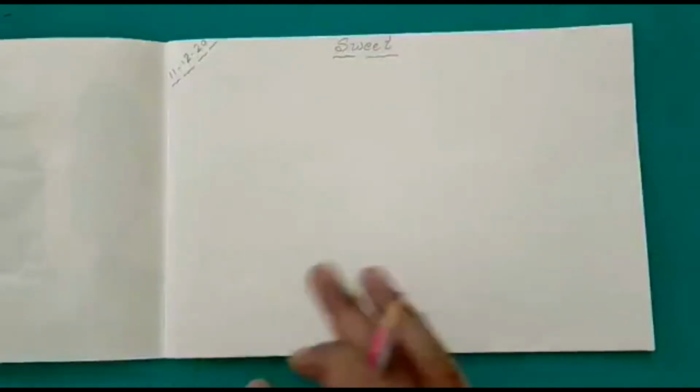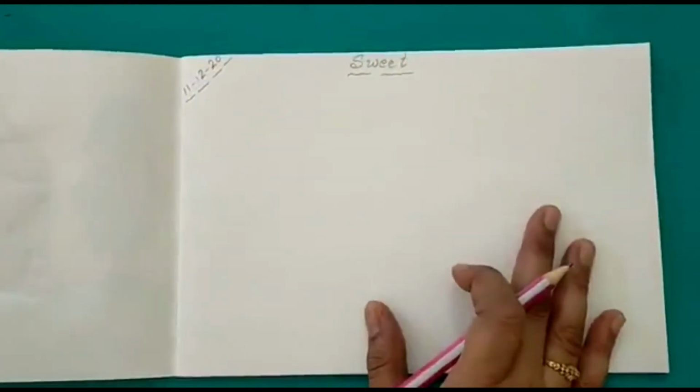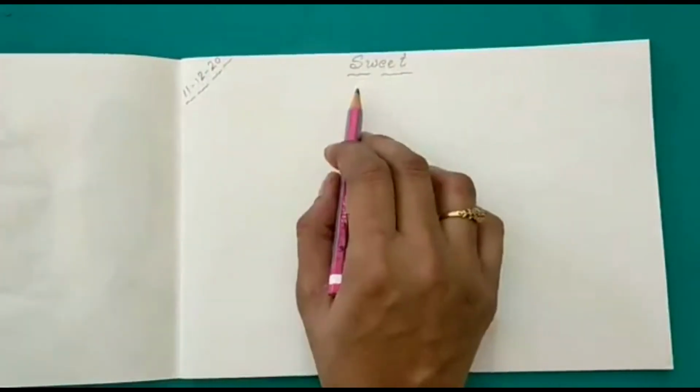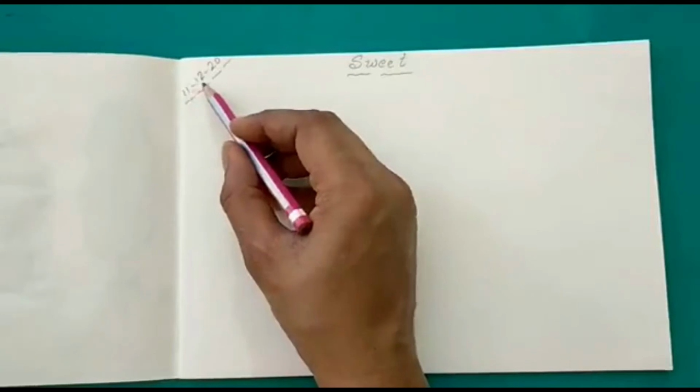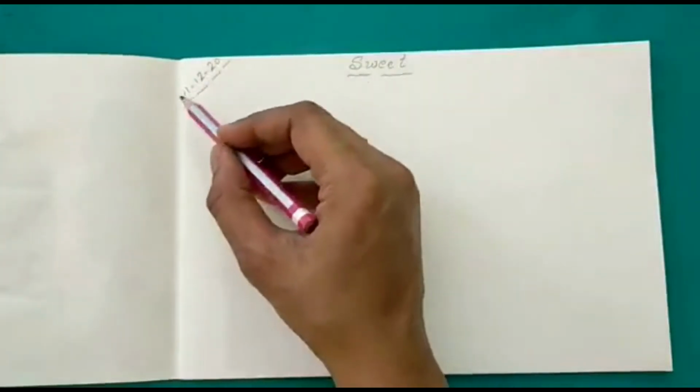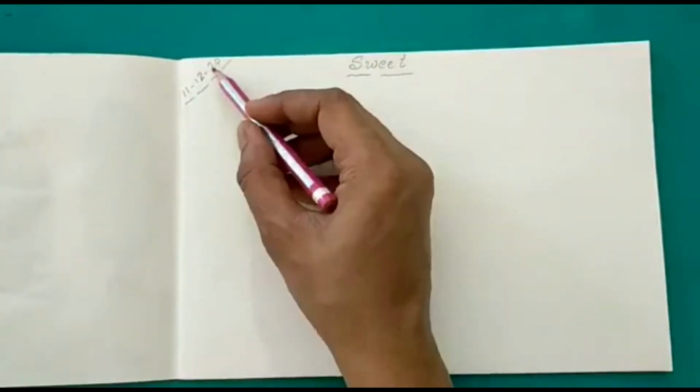The activity for the day today is drawing. And the topic that we will be doing today is sweet. So today in drawing, our topic is sweet, and the date that we will write is 11/12/2020, that is 11th December 2020.